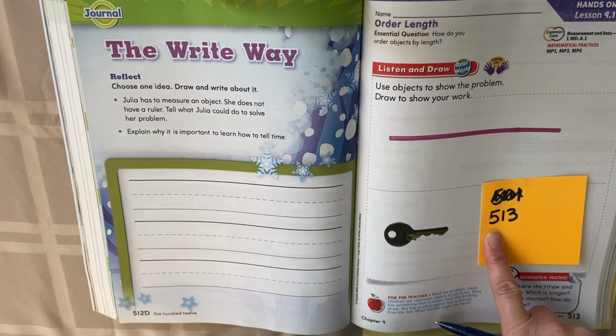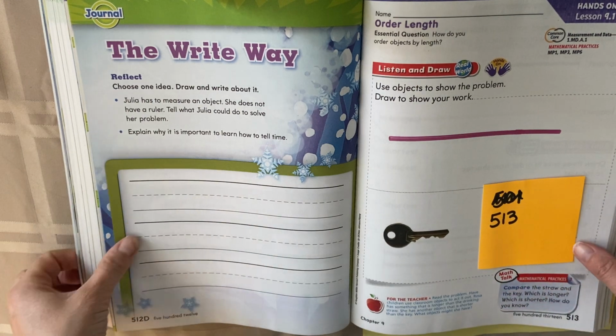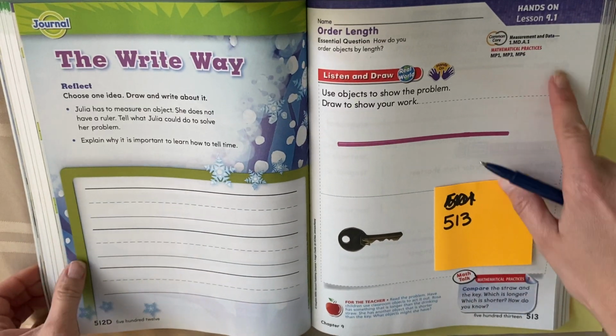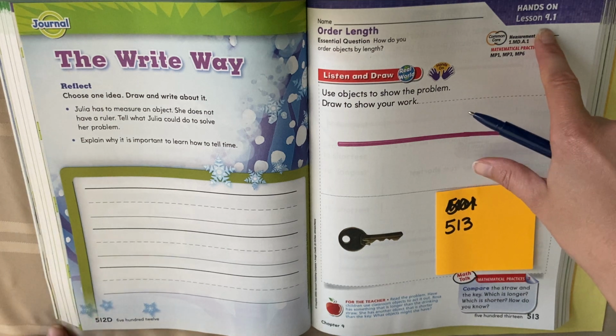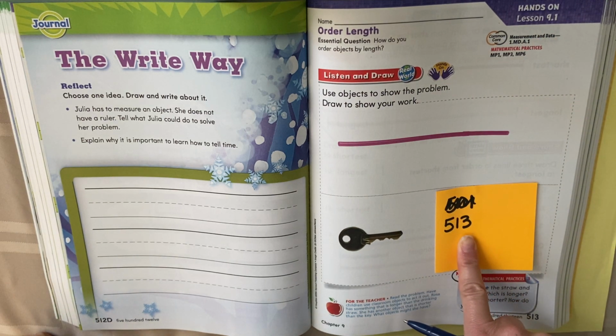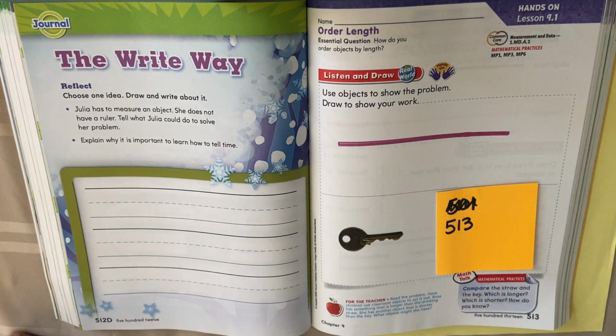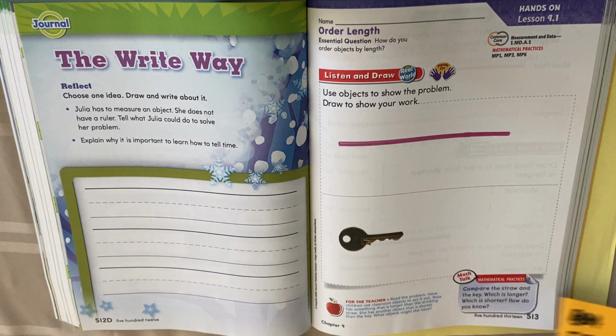Today we are on page 513 in our math book. It is lesson 9.1. So if you're not on lesson 9.1, page 513, pause, find this page, hit play when you're ready to begin. All right. So today we are going to talk about order and length.